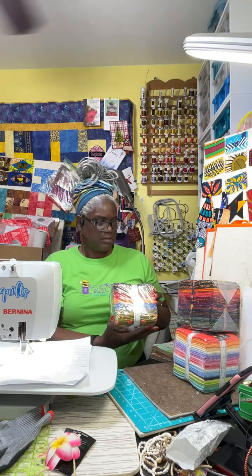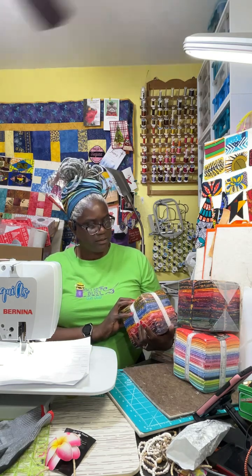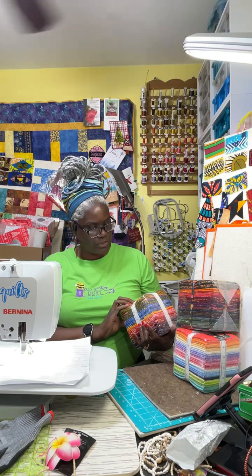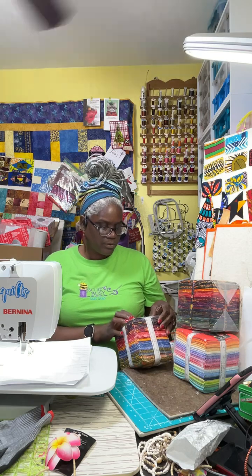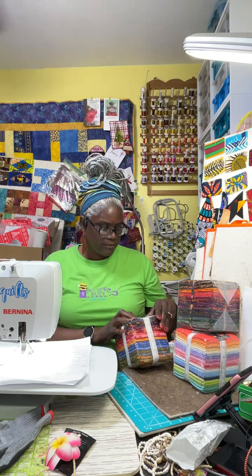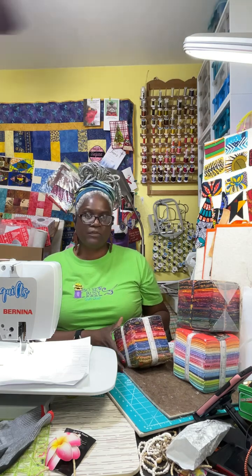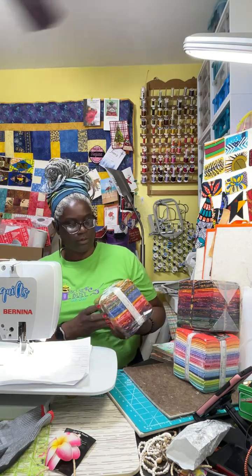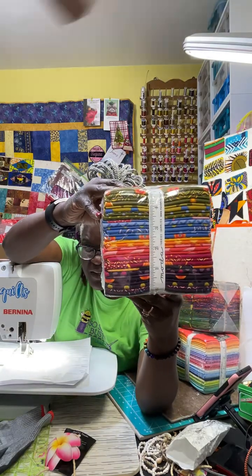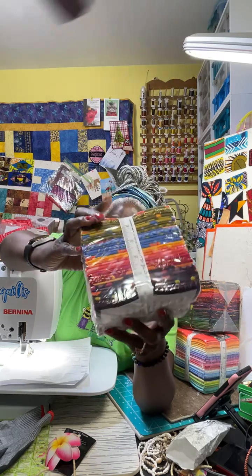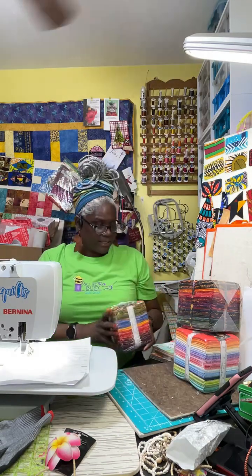I see her face on this pack. Doesn't tell you how many fat quarters are in here. This bundle was $52.50. 1, 2, 3, 4, 5, 6, 7, 8, 9, 10, 20, 30. 30 fat quarters, and it's also got a panel in here. So let me just show you the sides of this. It's also an African-American designer. So I had to buy that one.